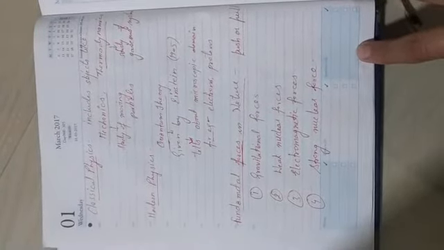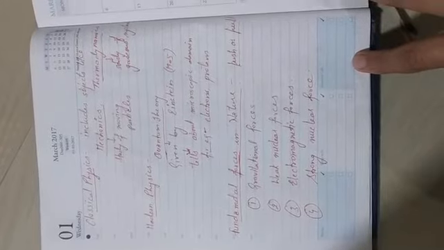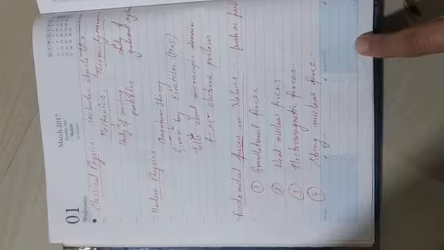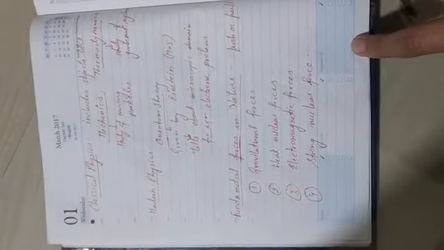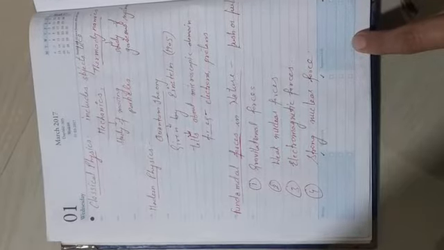This is the basic of physics. What is physics? Physics is the natural phenomena which are happening in our nature, and physics is divided into two parts. One is classical physics. Classical means old physics, and second is modern physics.